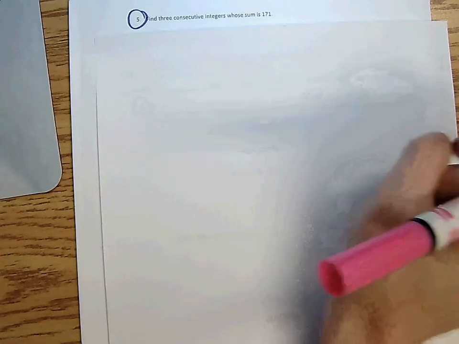Google it. You can try context clues. Some of you might have gotten it that way. That's actually a really good strategy. But if you're at home doing homework and you're like, I don't know what a consecutive integer is, that's not a good reason not to do the problem. If context clues don't give it to you, it'll take you 10 seconds to Google.